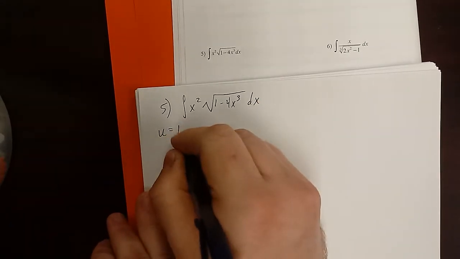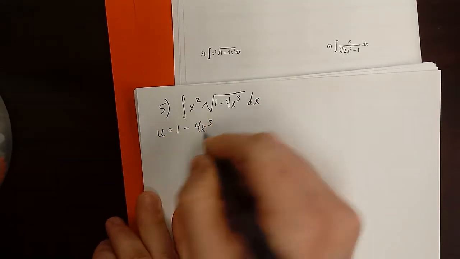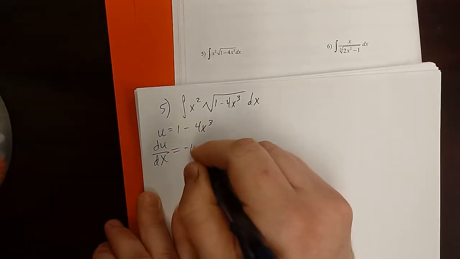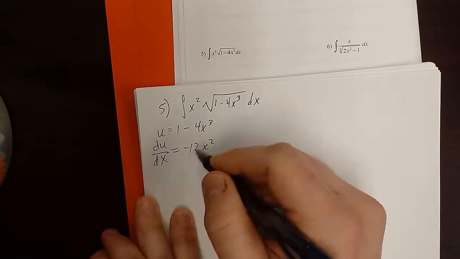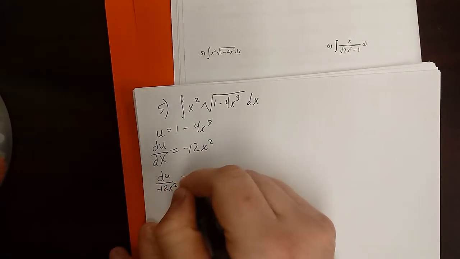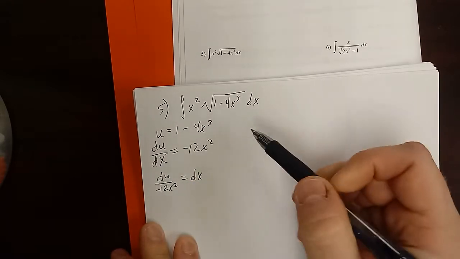So I'm going to say u is equal to 1 minus 4x cubed. We'll take du dx is equal to negative 12x squared. So when I solve this, I get du divided by negative 12x squared is equal to dx.